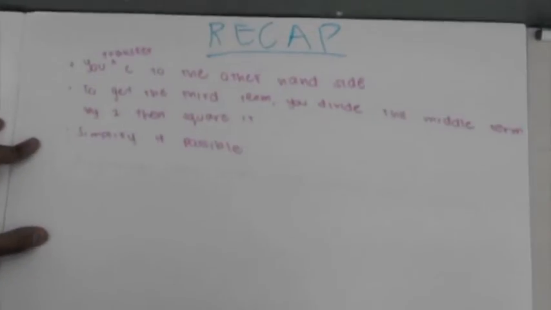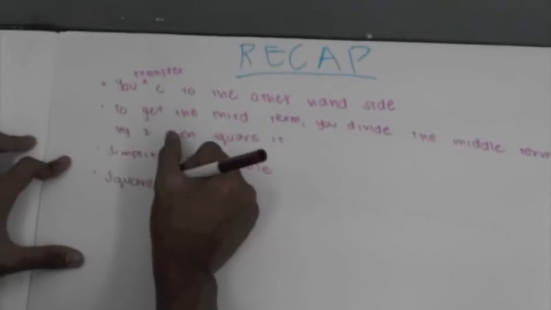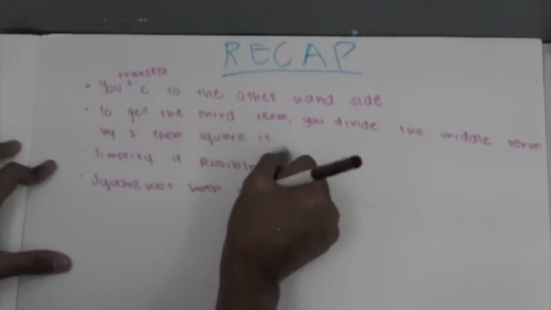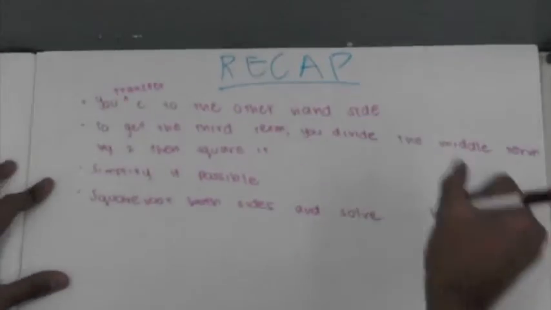After simplifying, you can now square root both hand sides if possible. Since you square root both hand sides, it will lead to a plus or minus value. After which you solve and simplify.